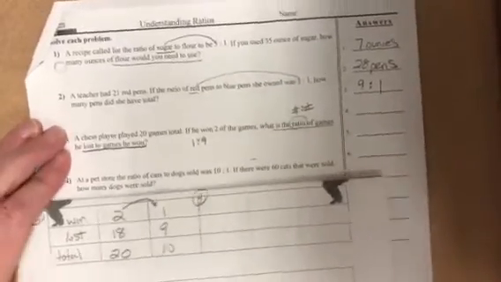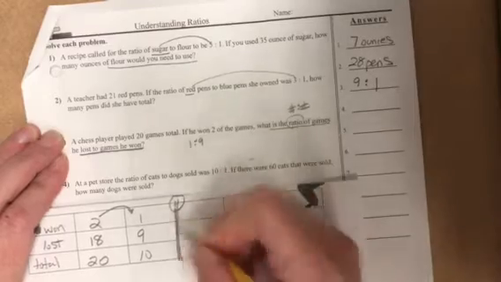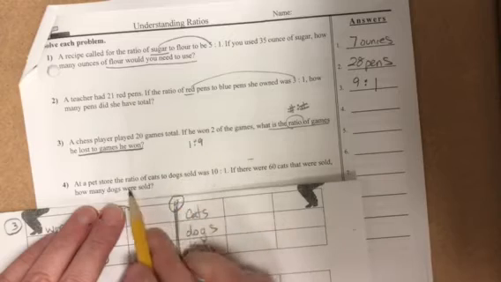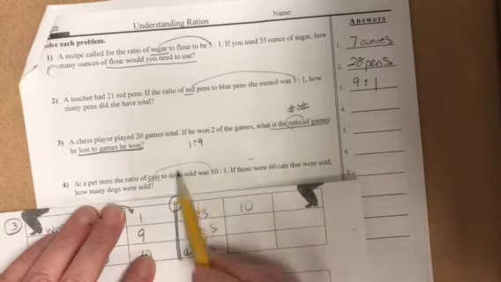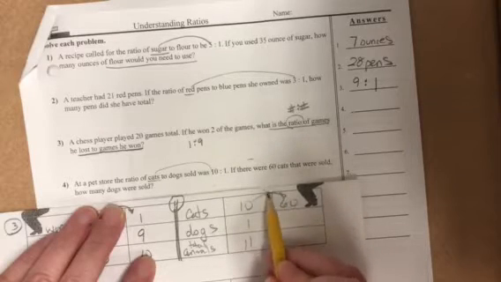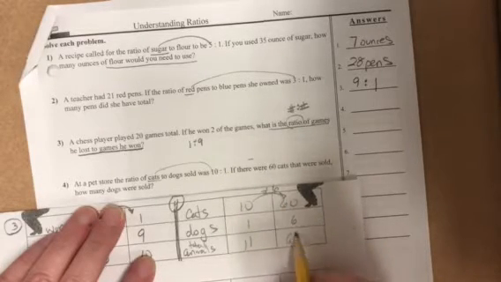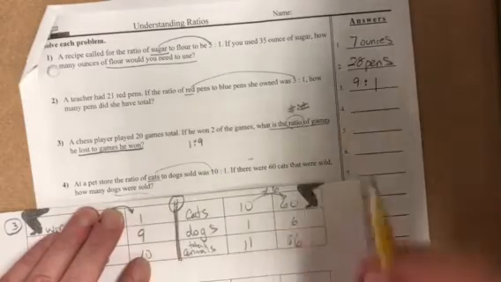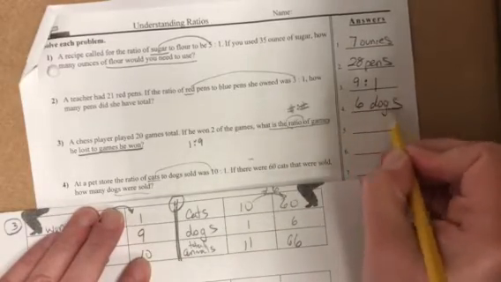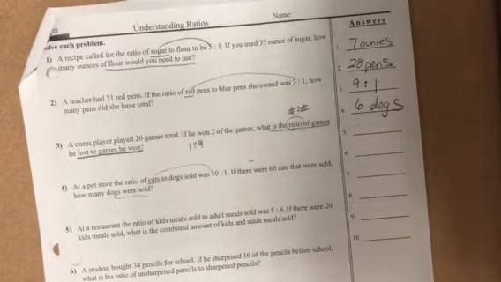Number 4. All right. The pet store, we have cats, we have dogs, we have animals total. Cats is 10. Dogs is 1, for 11. If there are 60 cats sold, it looks like I'm multiplying by 6. 66 animals. How many dogs? 6 dogs. Do not forget your labels. I'll fold those down. 3, 5, and 6.